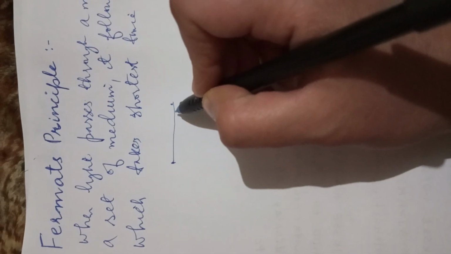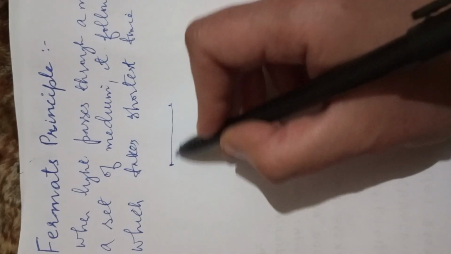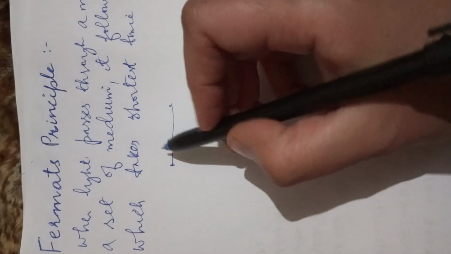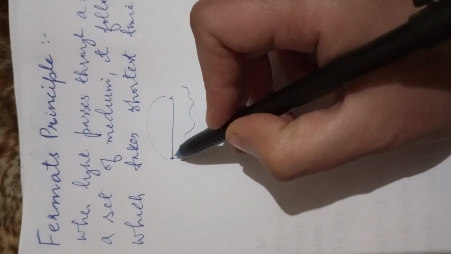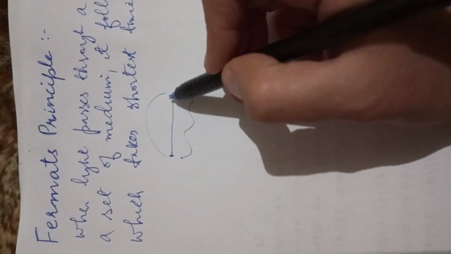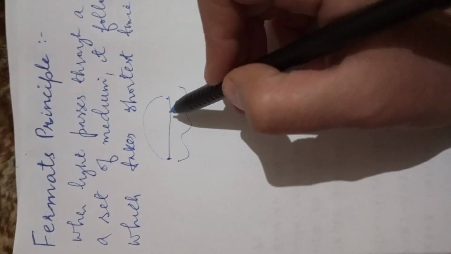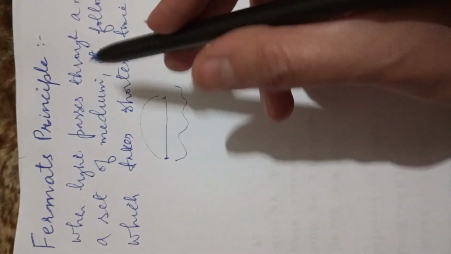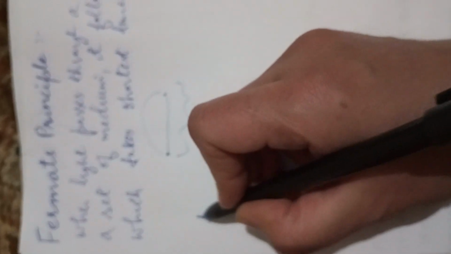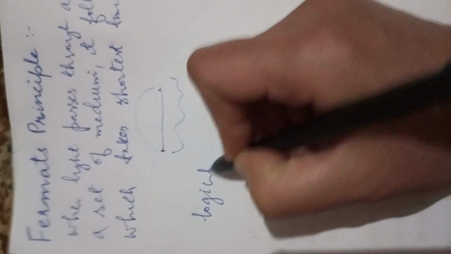So, whenever light passes from one point to another in any medium, it will follow a path that takes the shortest time. This also means the path in itself will be the shortest path. Light will not take a zigzag path, it will take a shortest time or shortest length path. This is very logical to understand, and this principle is called Fermat's principle. Now, you should also remember that Fermat's principle is very obvious. I mean, it's very logical if you consider homogeneous medium.